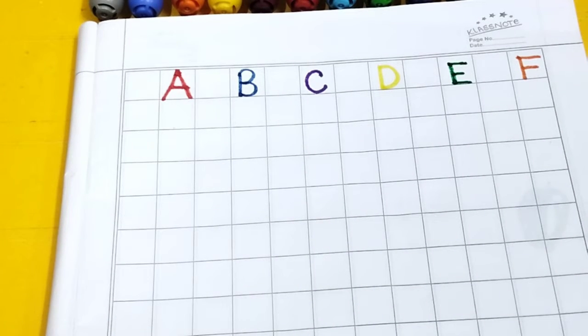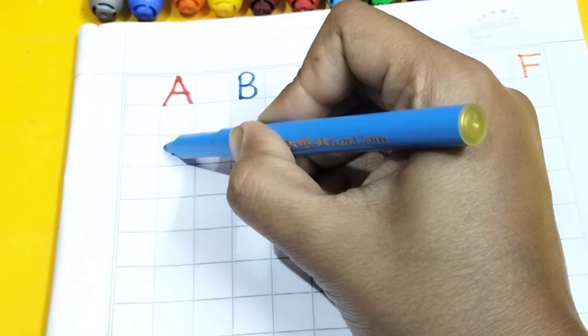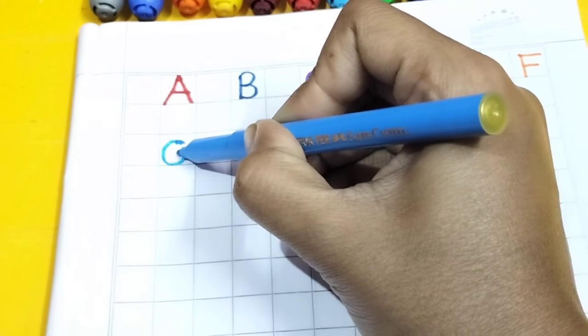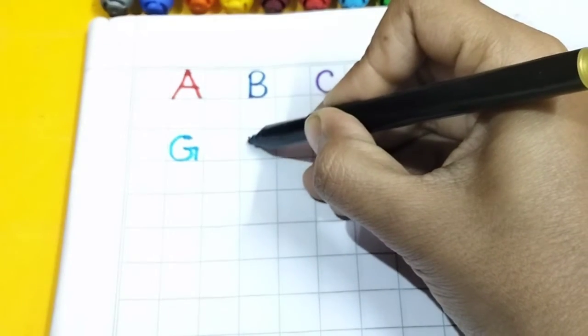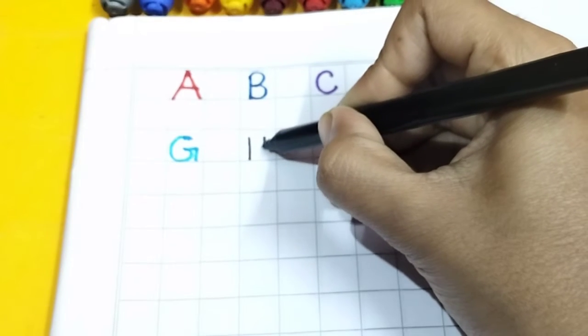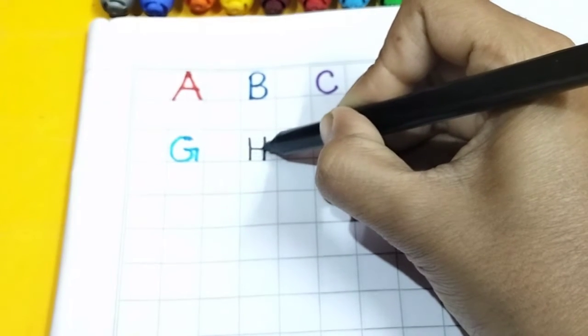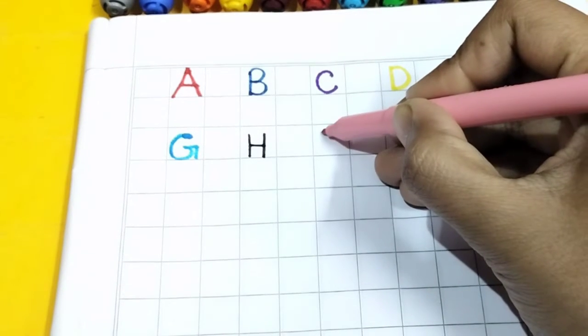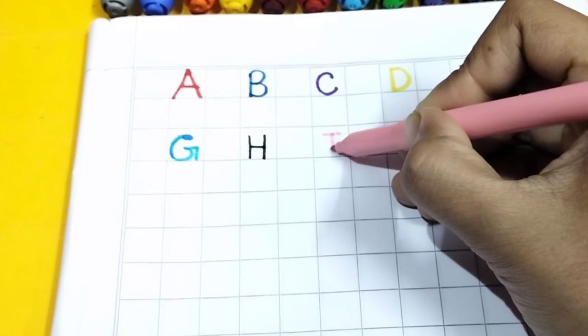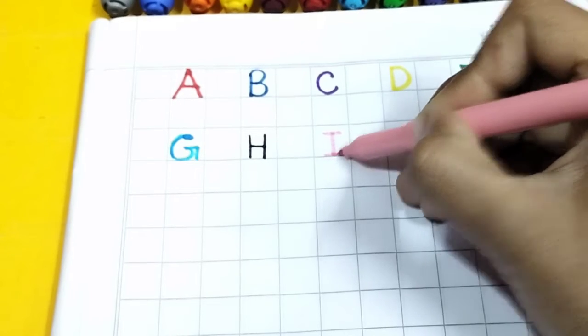One standing line, one sleeping line, another sleeping line. This is F. F for fish. Draw a left side big curve and a small sleeping line and a small standing line. This is G. G for goat. One standing line, another standing line and a small sleeping line. This is H. H for horse.